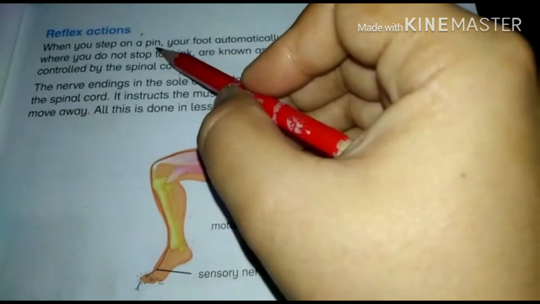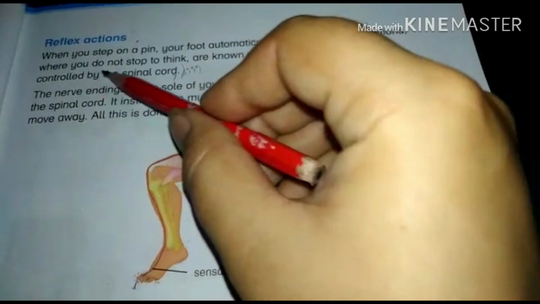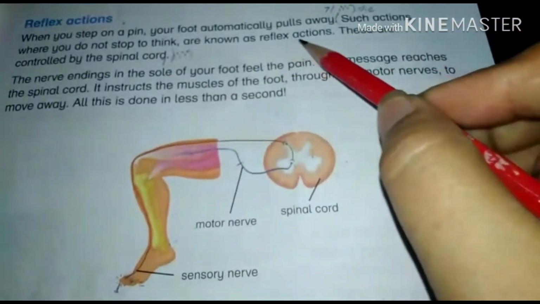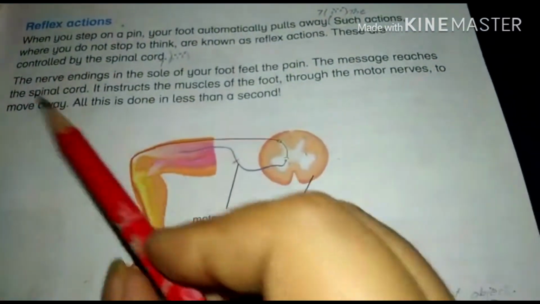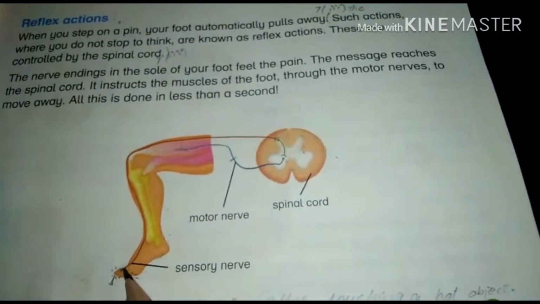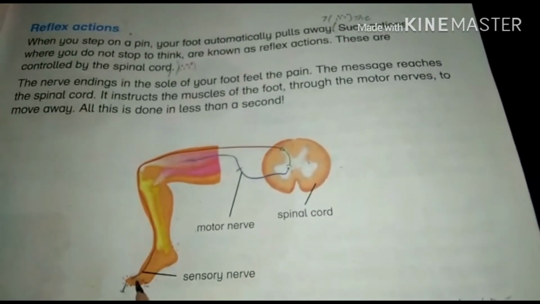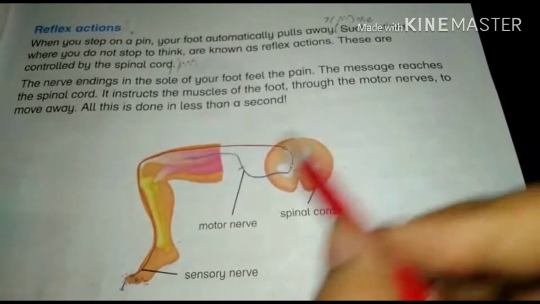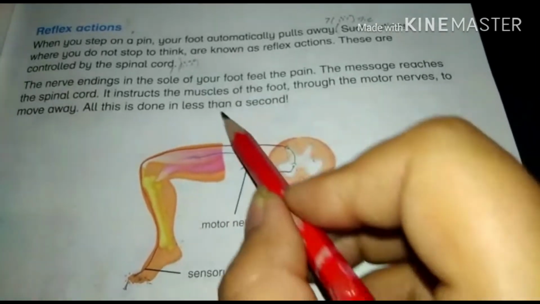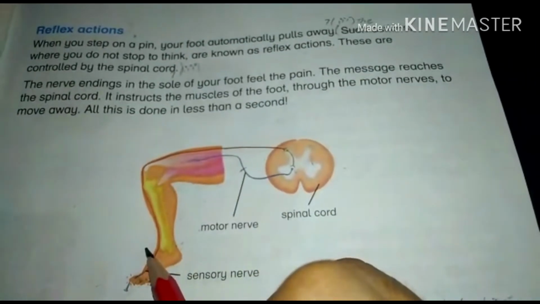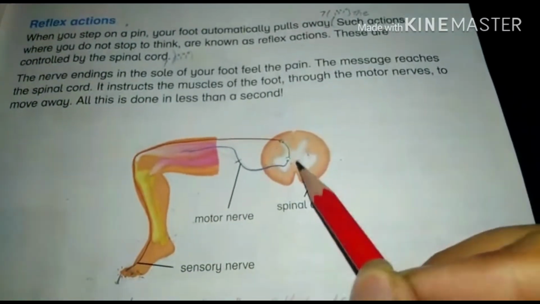When you step on a pin, your foot automatically pulls away. Such actions, when you do not stop to think, are known as reflex actions. These are controlled by the spinal cord. The nerve endings in the sole of your foot feel the pain, because the pain sensitive receptor cells are present there. The message reaches the spinal cord through the sensory nerve. It instructs the muscle of the foot through the motor nerve to move away. All this is done in less than a second.